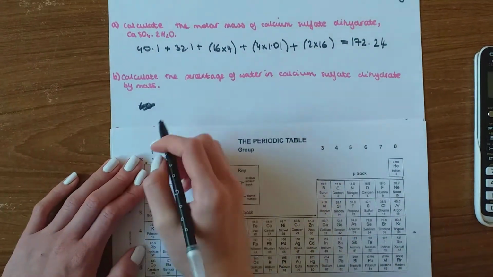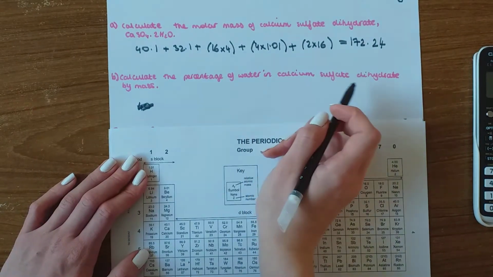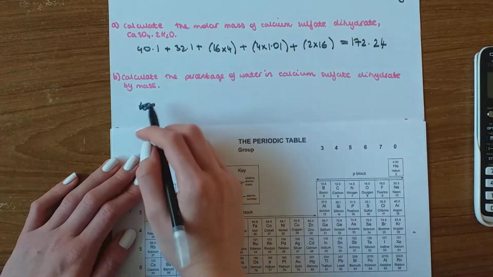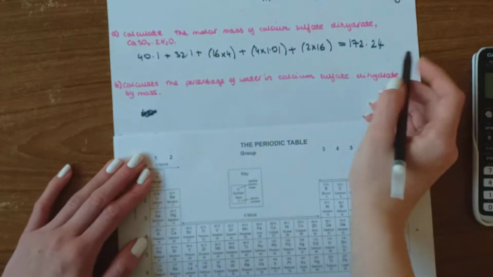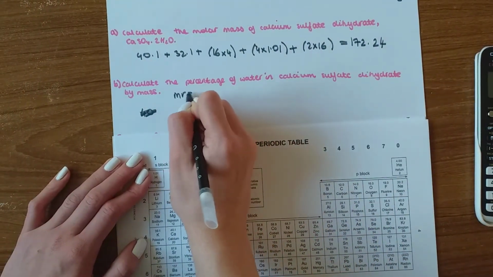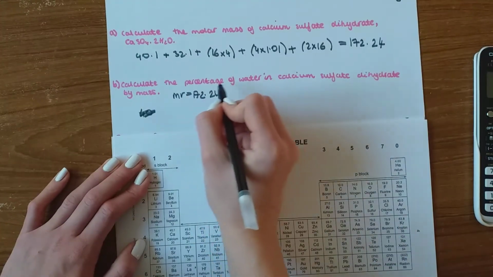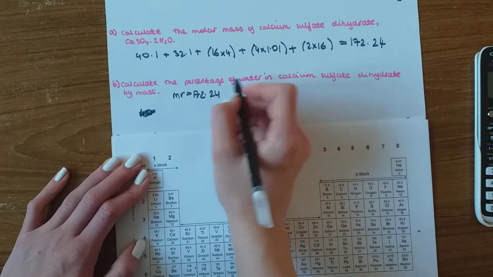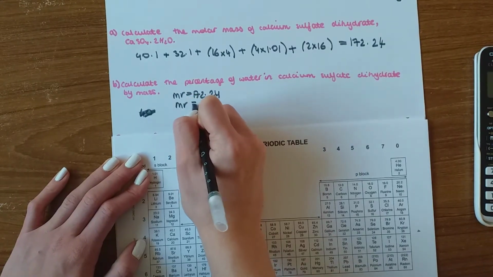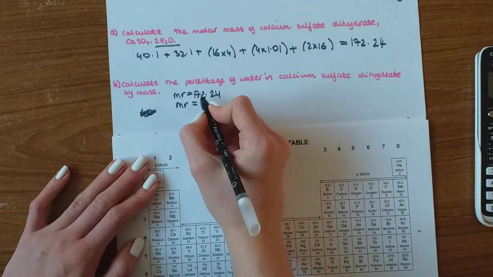The second part of this question is calculate the percentage of water in calcium sulfate dihydrate by mass. So we know the MR of the whole compound, which is 172.24. Now we've got to find the percentage of water, just the water. So you have to find the MR of water, which is 2H2O.